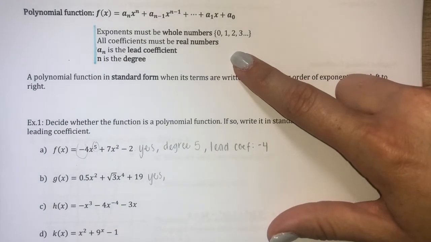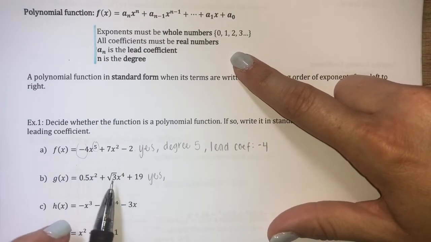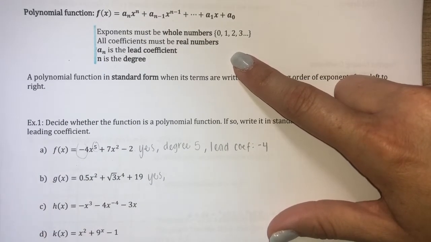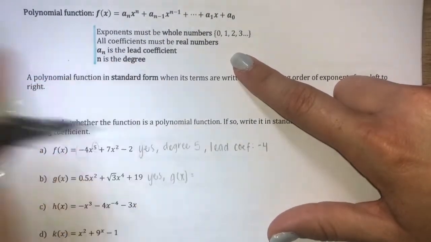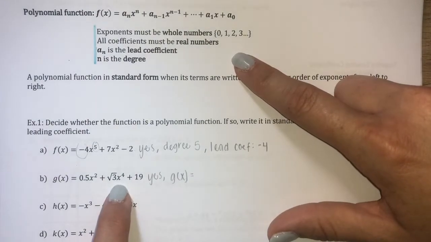Right now it's not in standard form because we go from an exponent of 2 to an exponent of 4, so we need to rewrite it in standard form. That'd be g of x equals, and then we need to move this root 3 x to the fourth up.